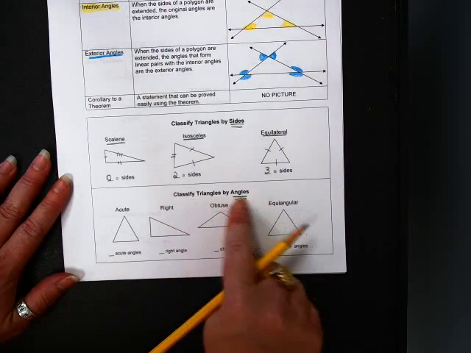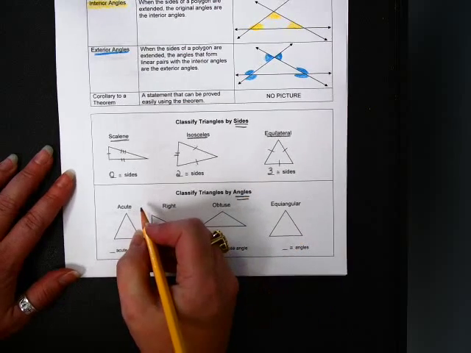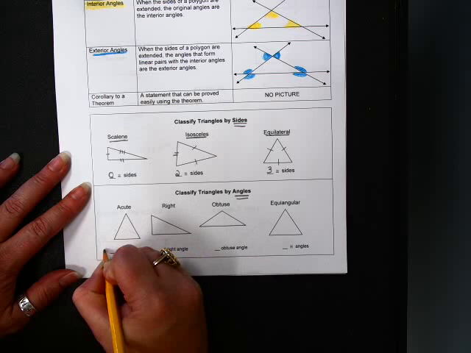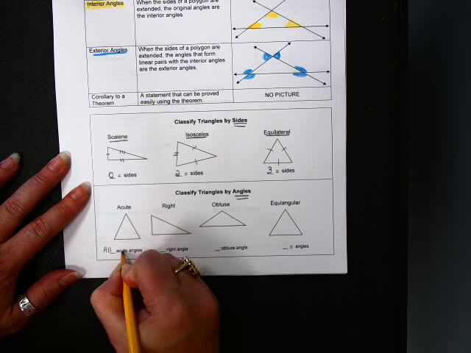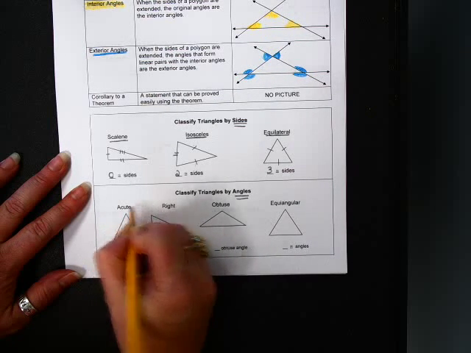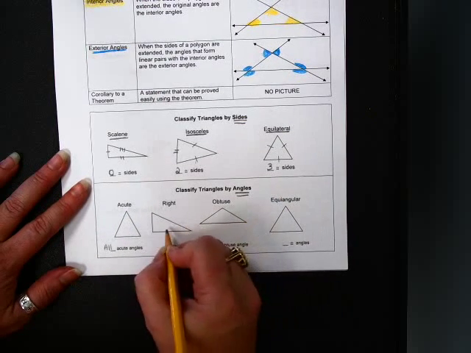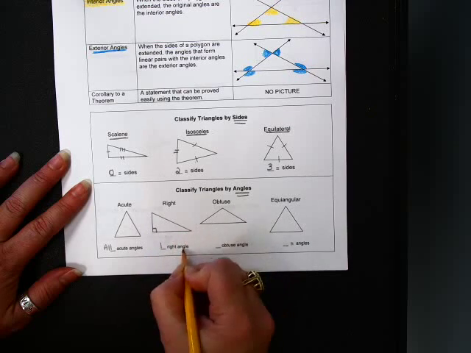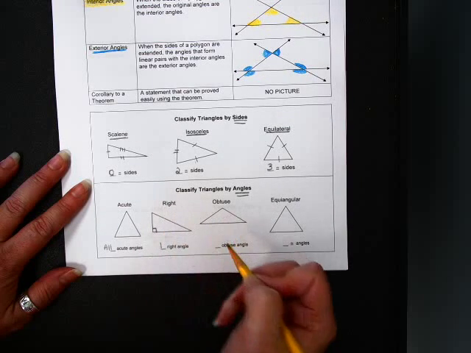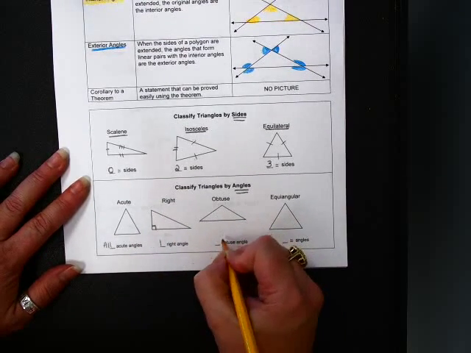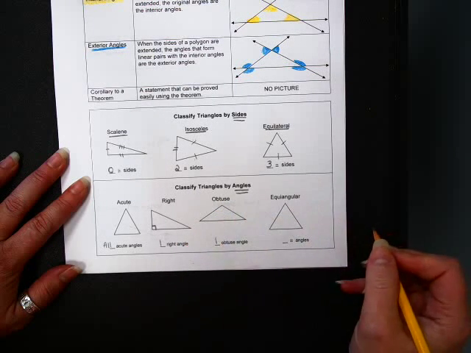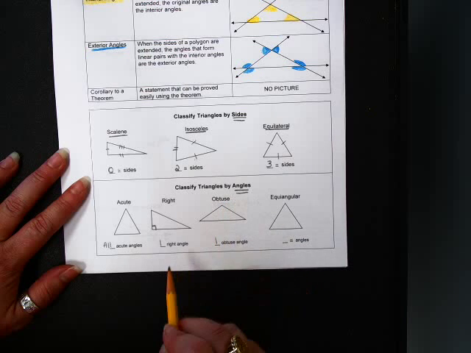Okay, now classifying by angles. Here, if all of the angles inside of it are acute angles, we call it an acute triangle. If we have one right angle, then it is a right triangle. If we have one obtuse angle, just one obtuse, that would be an obtuse triangle.